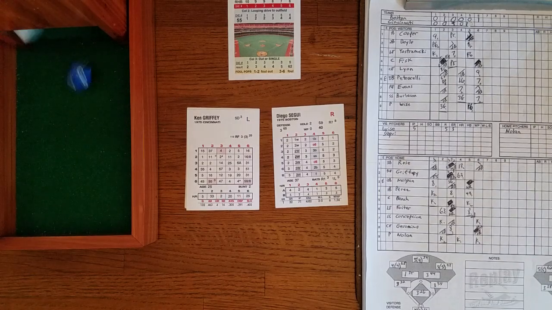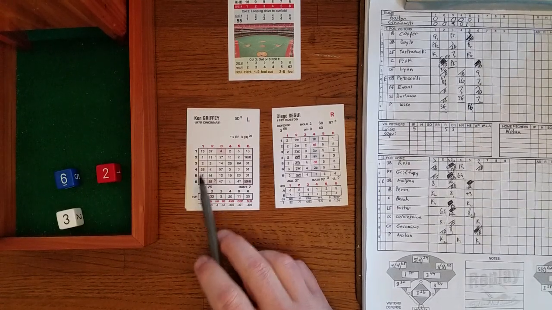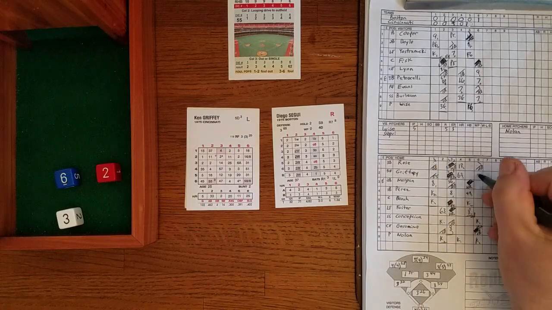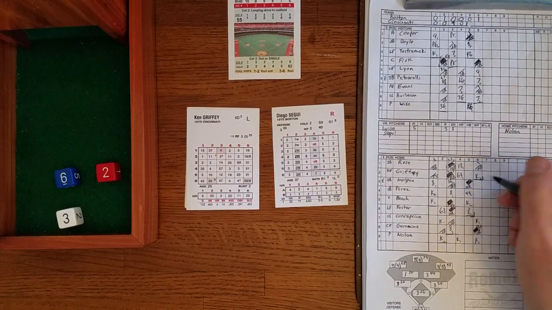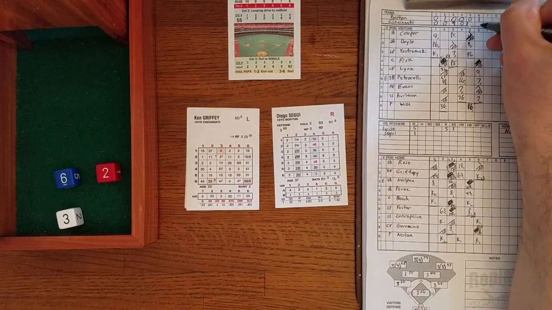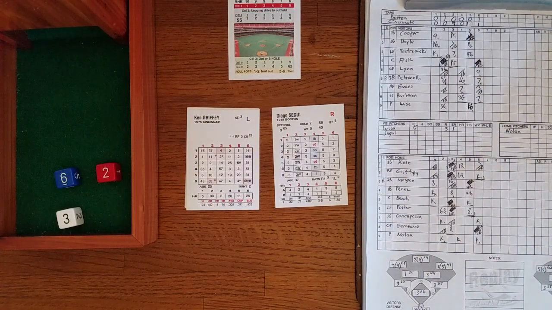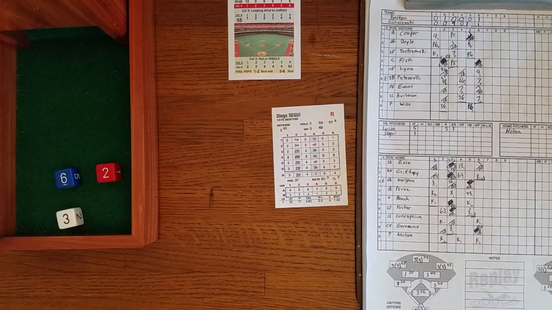Here's Griffey. 2-3 is a 2. 2-6 is a 3. Total of 5. That's a strikeout to end the inning. So Segui is going to go his 1 inning. That's going to be it. Reds tack on another run, lead it 6-2 as we go to the 7th.